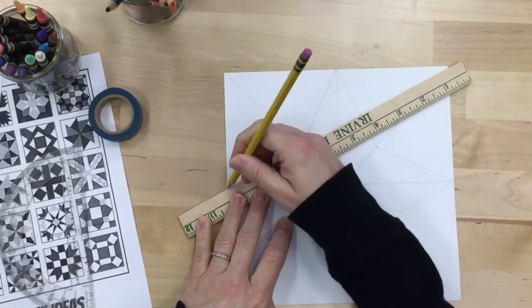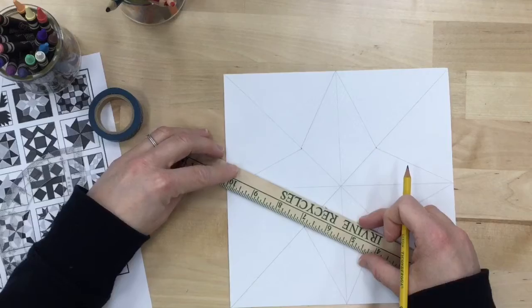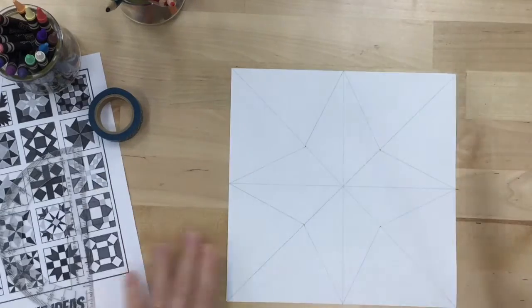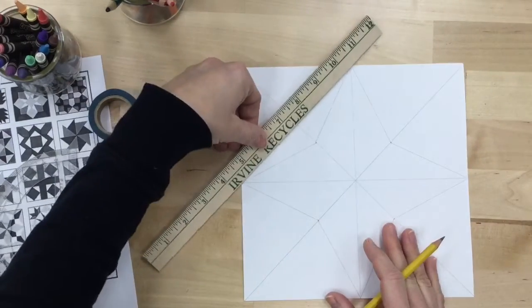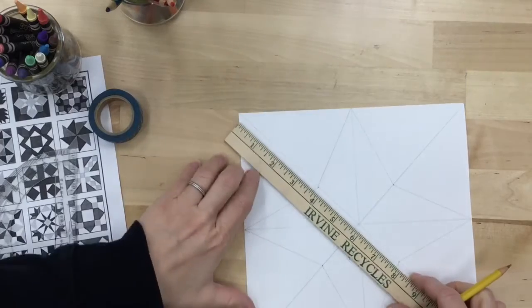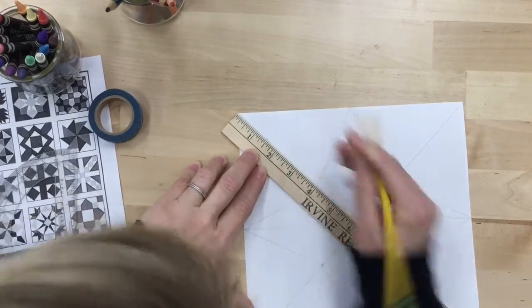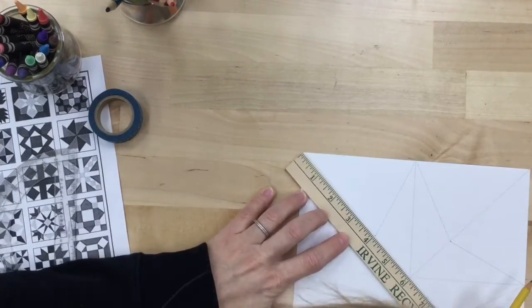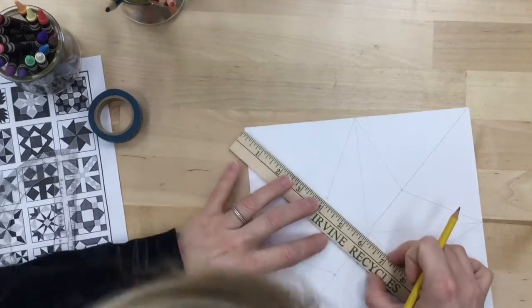You're welcome to use any kinds of shapes in your design as long as all the parts of your barn quilt are equal. That means when I rotate my paper or turn it sideways, the design looks exactly the same.